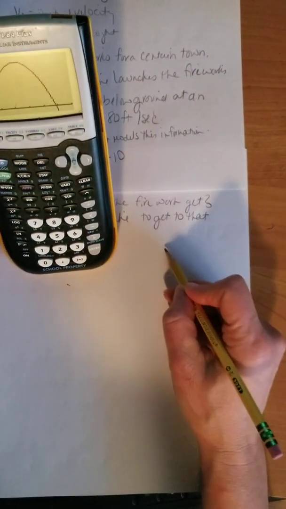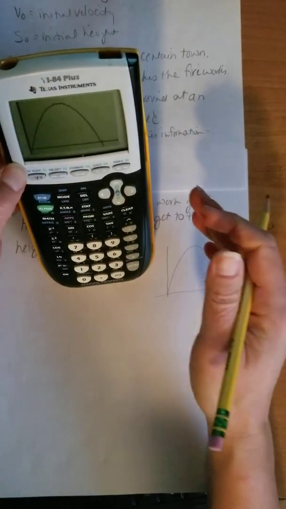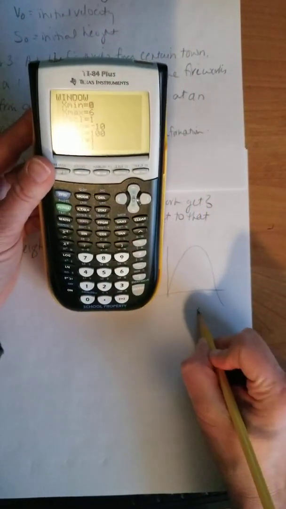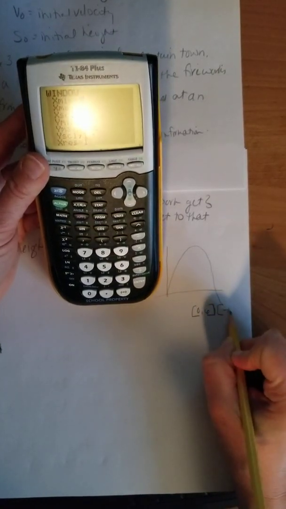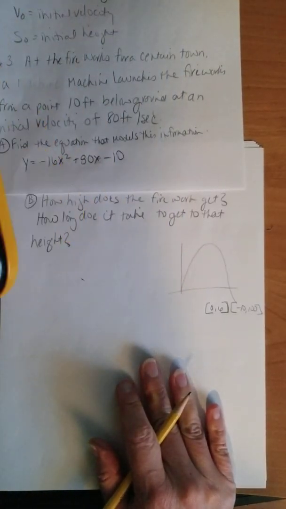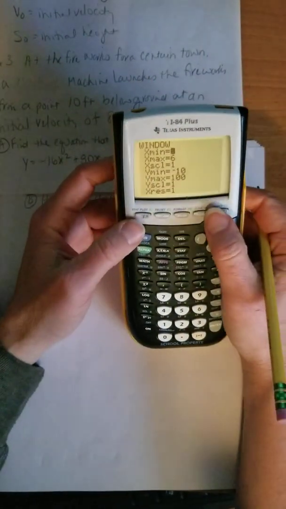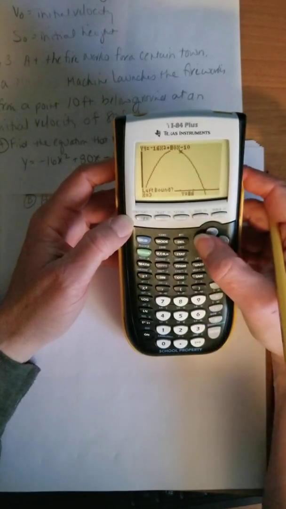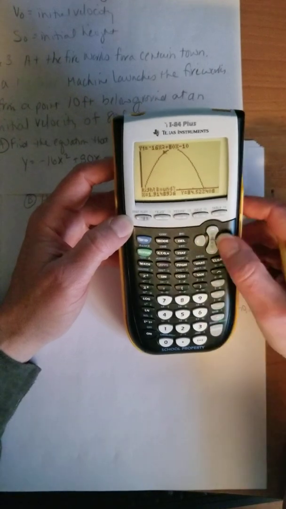If I'm going to sketch this, which normally I'd want you guys to do, it doesn't have to be perfect. There it is. My window here went from 0 to 6 on my x's, and then negative 10 to 100 on my y's. The question is, how high does it get and how long? I need that point. That's my maximum point. So second trace, let's get a maximum. And if you want to see if you get the right answer, you can pause it and do it yourself.